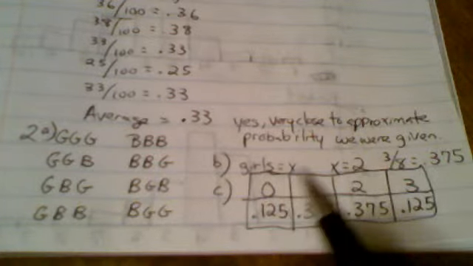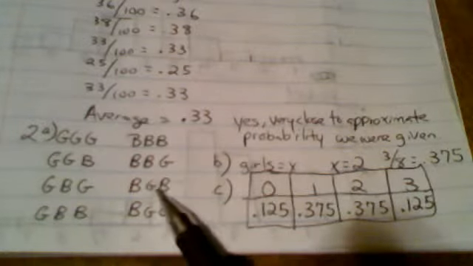In C, it asks us to make a table using X. Well, X stands for girls, so there could be 0 girls, 1 girl, 2 girls, or 3 girls. We already know there's 2 girls, 3 out of 8 times, which is 0.375. There's 3 girls only once. There's 0 girls only once. And again, 1 out of 8 is 0.125. And there's 1 girl 1, 2, 3 times, which is 0.375. So we actually made a probability distribution, which is what you saw me do in the example of the discrete random variable.